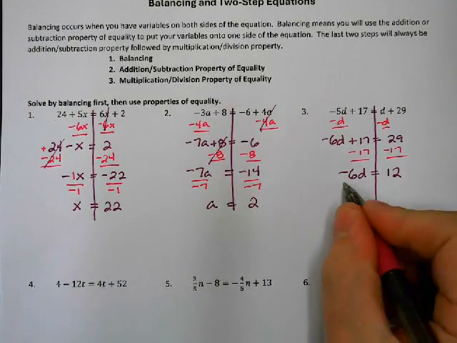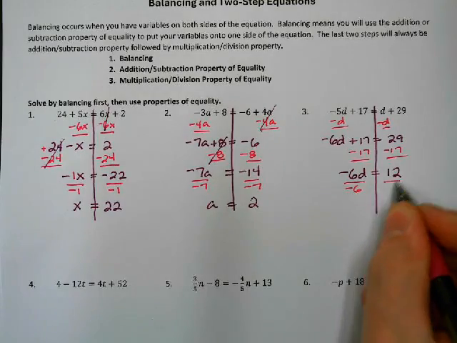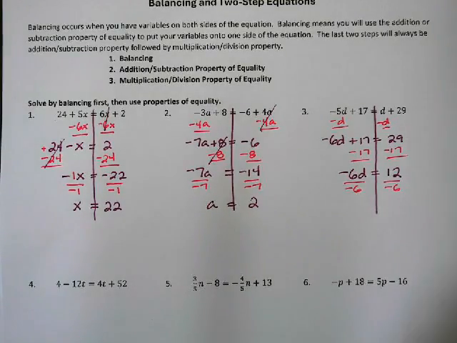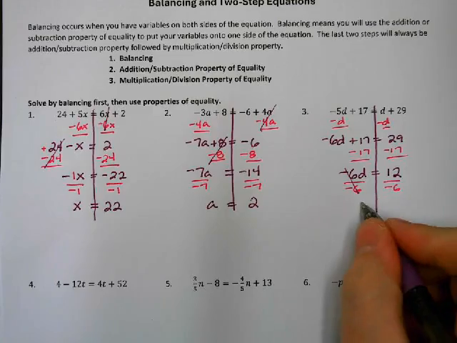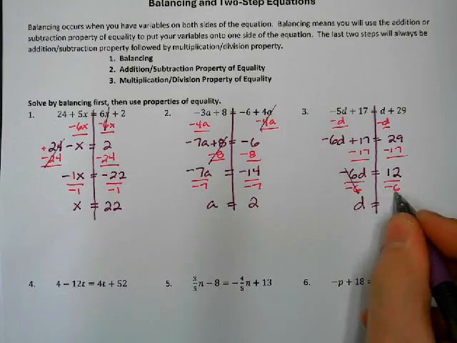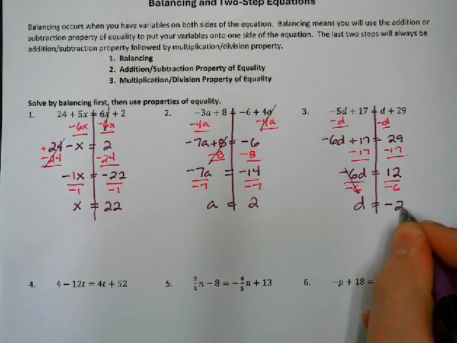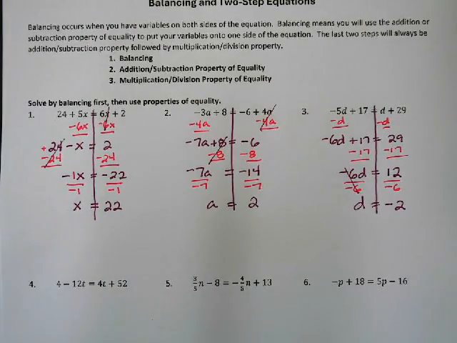Division property. Divide by negative 6 on both sides. These reduce and make 1. 12 divided by negative 6 is negative 2. A positive divided by a negative is a negative.